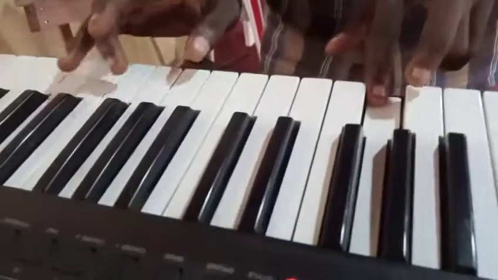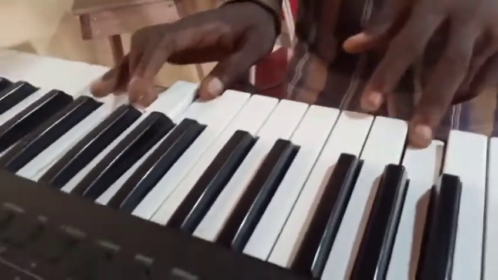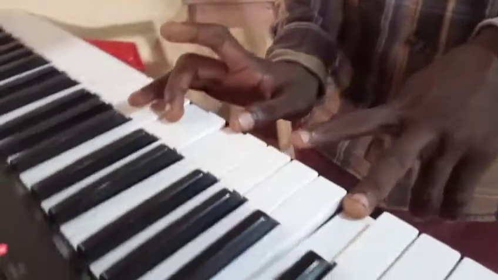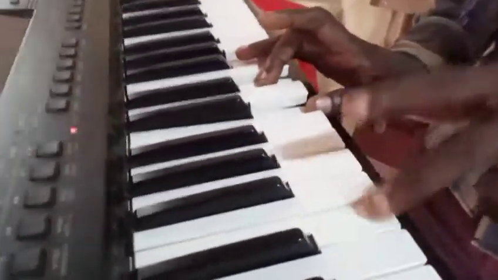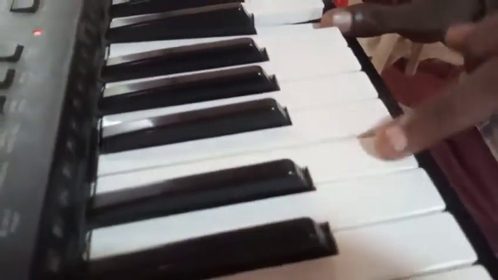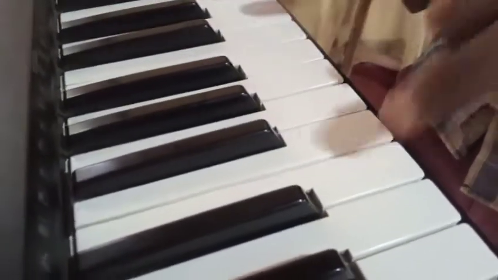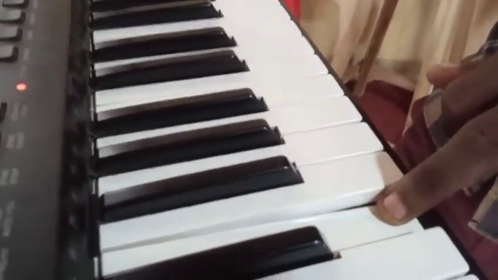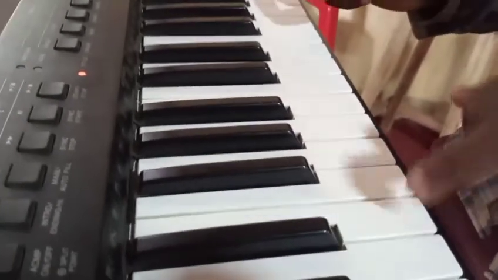We worship you, Baba. So you are holding the middle finger, you are not going home, you are holding E as a home key, to get a minor sound, which is Baba.